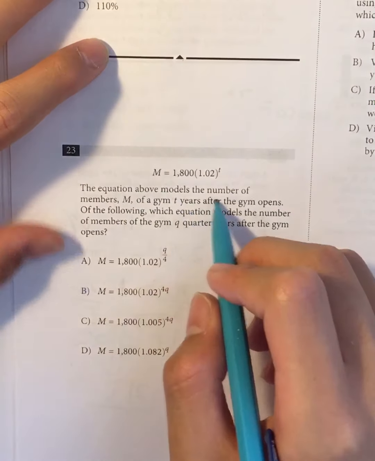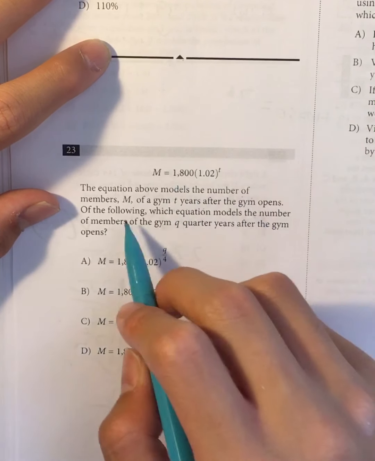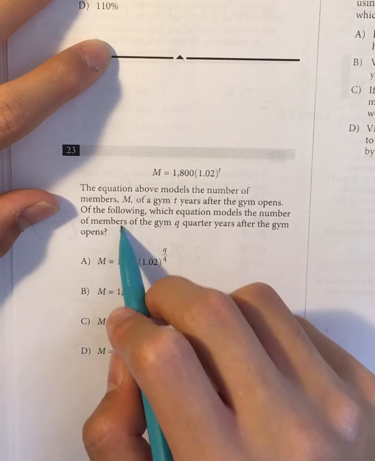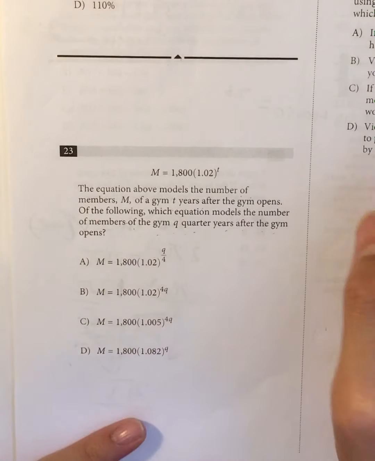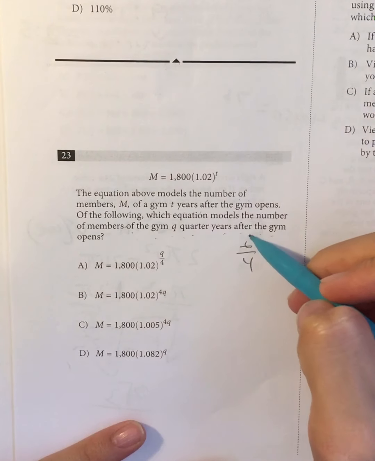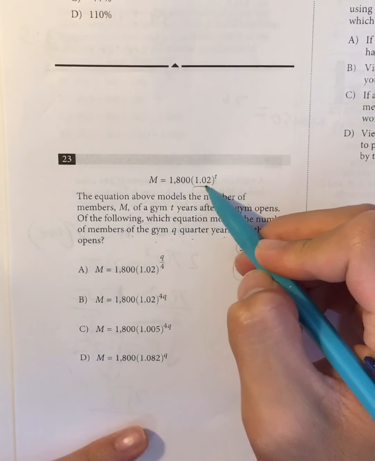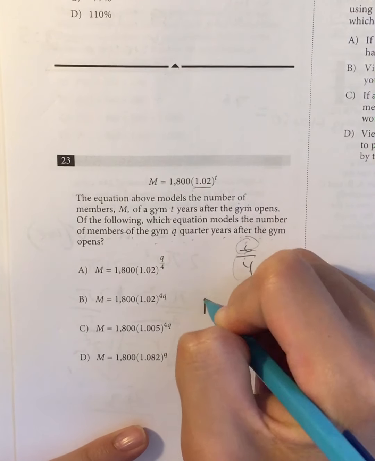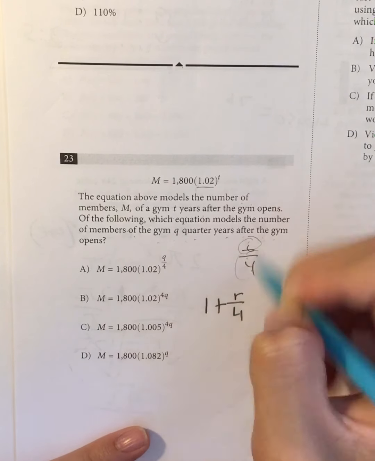Next question, question 23. The equation above models the number of members M of a gym T years after the gym opens. Of the following, which equation models the number of members of the gym Q quarters after the gym opens? So to represent Q quarters, you're going to have to divide T by 4, right? Because there are 4 quarters in a year. And next you're going to have to divide 1.02. So the equation is always the rate divided by 4.